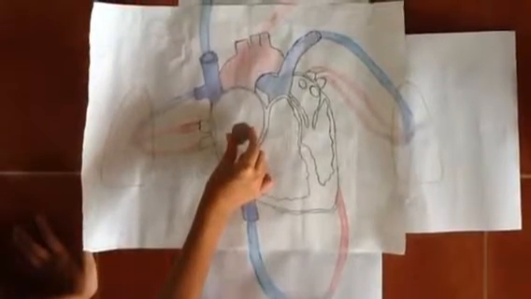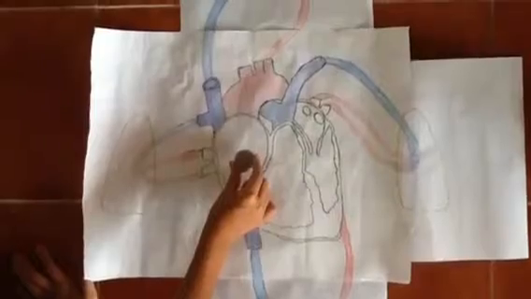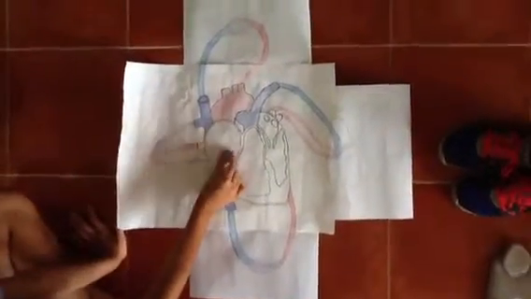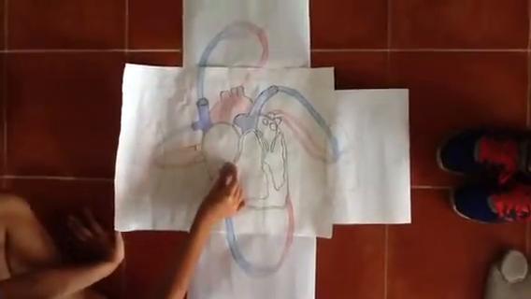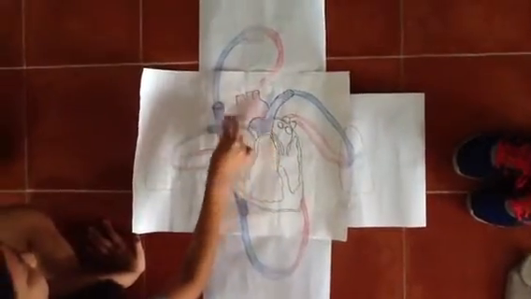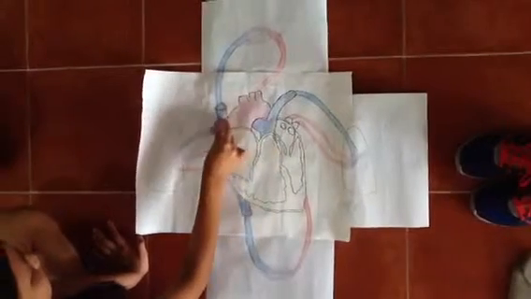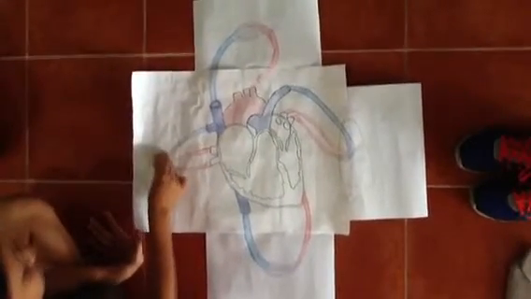If Bob wants to have oxygen again, firstly, he needs to travel back to the heart in the superior vena cava. Bob then has to enter the right atrium. The right atrium contracts and pushes it through the tricuspid and into the right ventricle. After this, the right ventricle contracts and Bob pushes out of the heart through the semilunar valve. Bob makes its way to the pulmonary artery into the lungs.